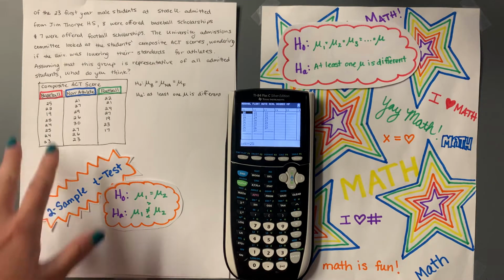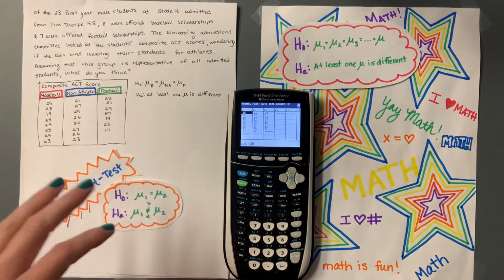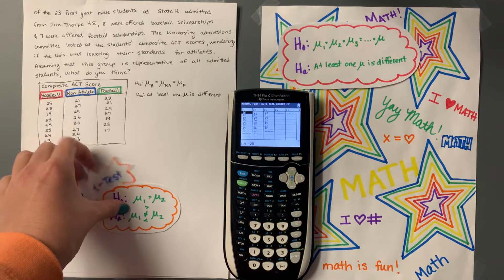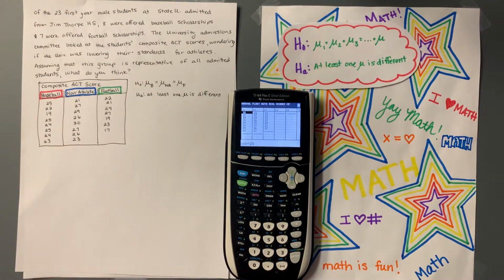I'm not looking at, are these different? Are these different? I am looking at all 3 of these. Does it seem reasonable that they're from the same? So when we do a follow-up test at the conclusion, we're not going to do a standard 2-sample t-test, but we'll get into that later.